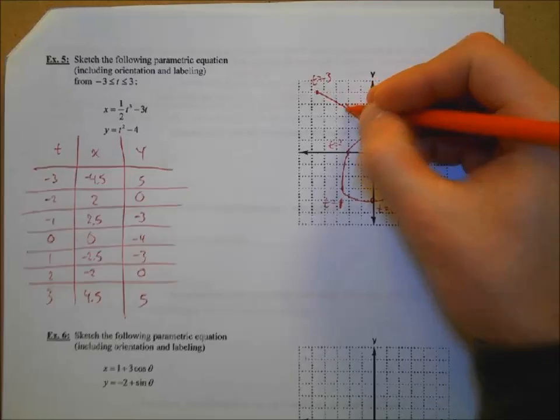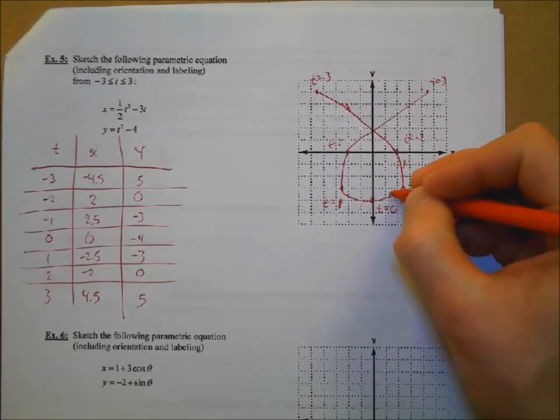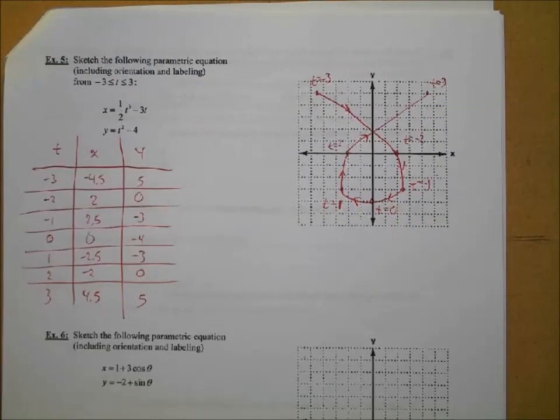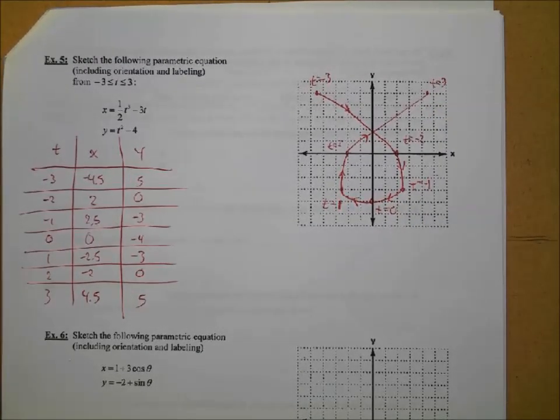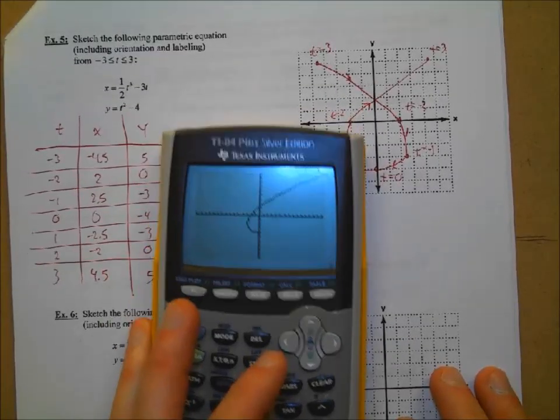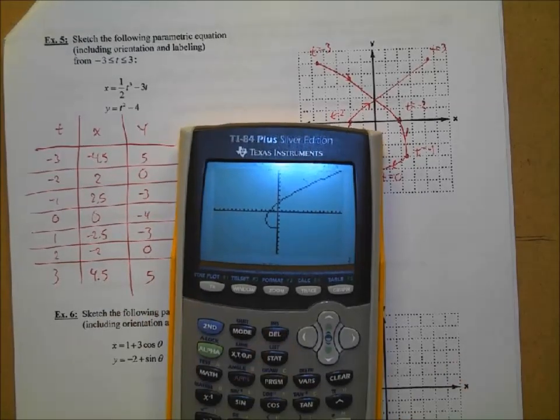Again, we know that because of the orientation, right? We want to connect successive, or close by, chronological points. Now, when I graphed that, we got this, right? But when I graphed on my calculator, I got like half of that. What's the deal?